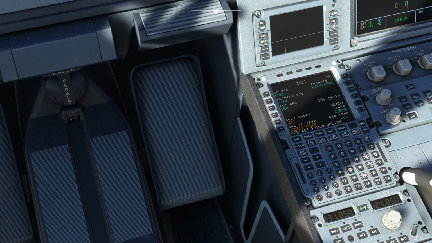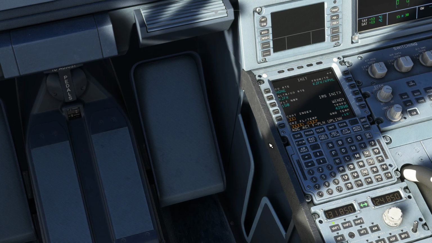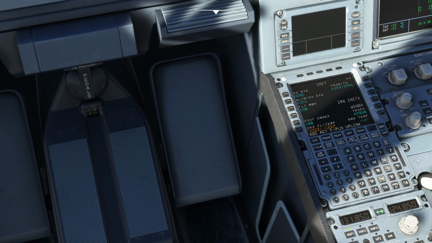I'm also going to want to put in a cruise altitude and cost index. Cost index is basically going to say how much fuel the plane uses, and do you want it to go a little faster and use more fuel, or more fuel efficient and go a little slower. So you can put any number you want in there. I generally like to go fast, so I'm going to put 100 in there. Anything from 0 to 100 is what you really want in there.